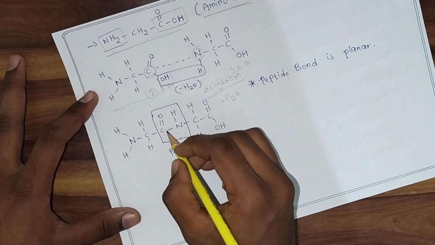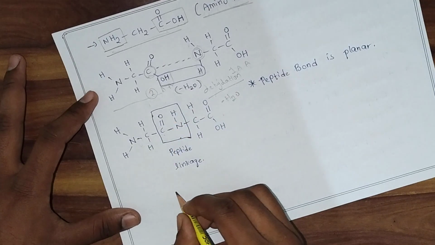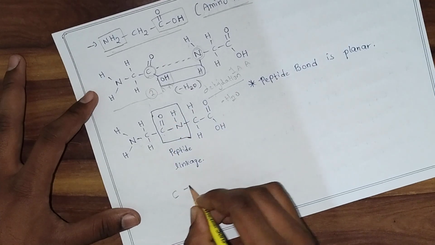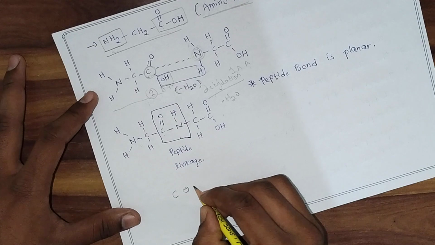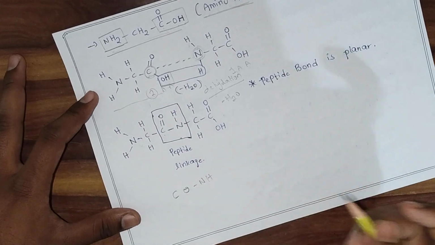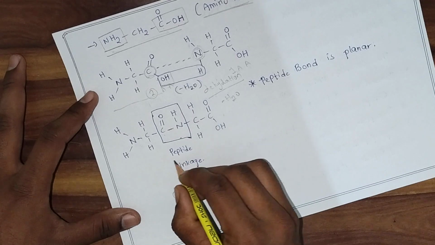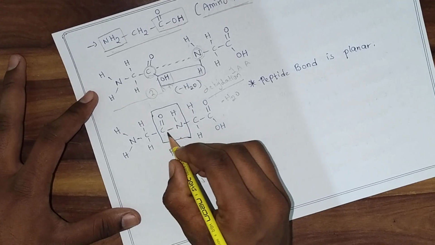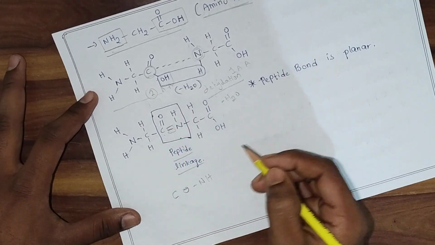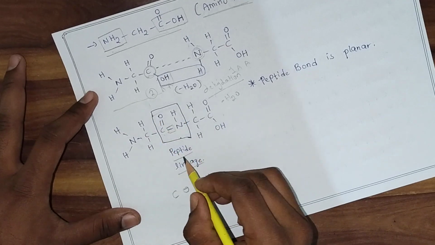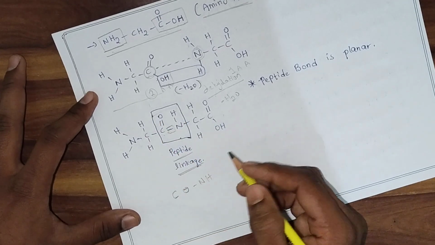This linkage, if we can see this linkage, CONH, is also called the peptide linkage. This bond is called the peptide bond, and this linkage is called the peptide linkage.